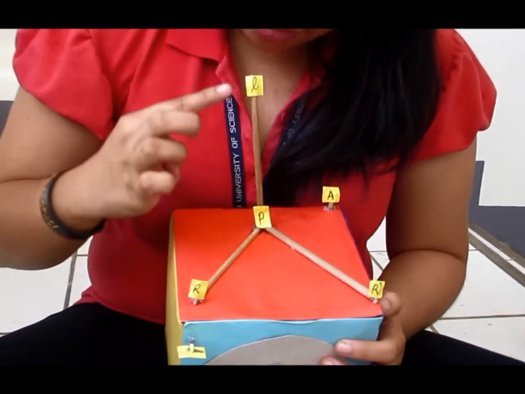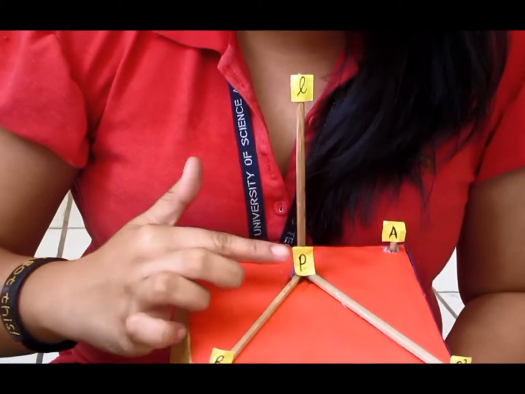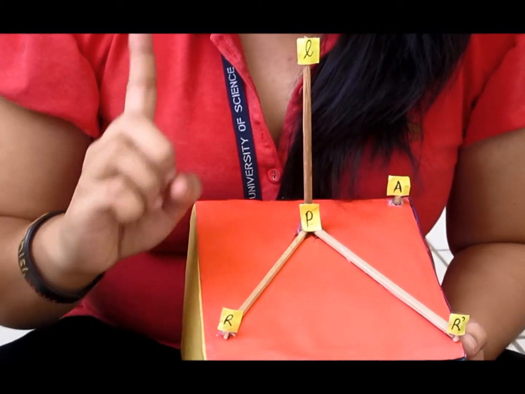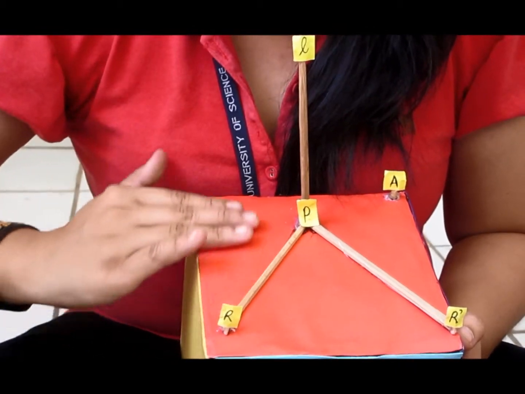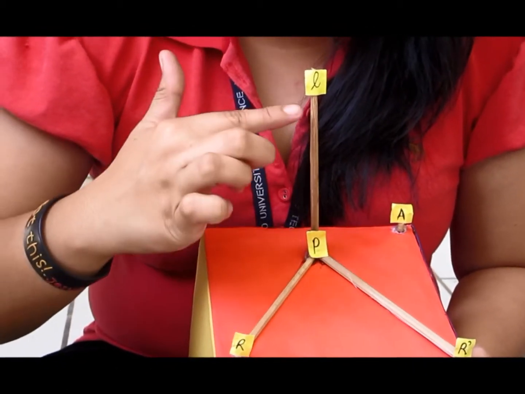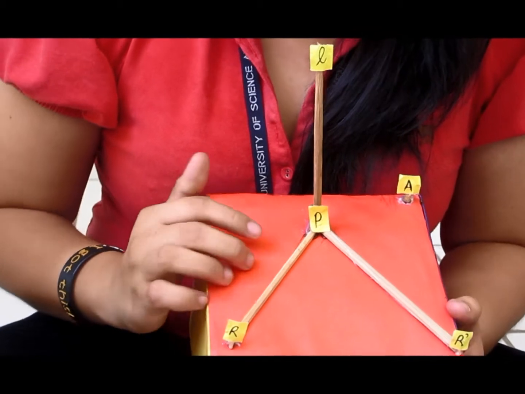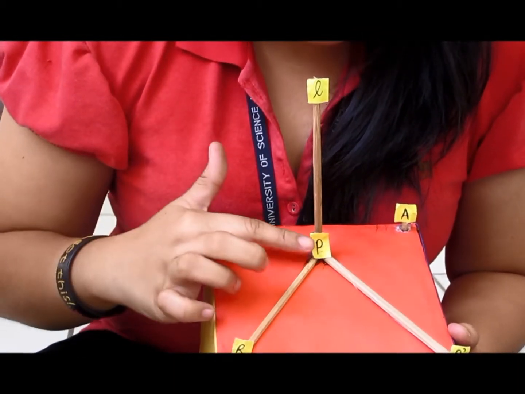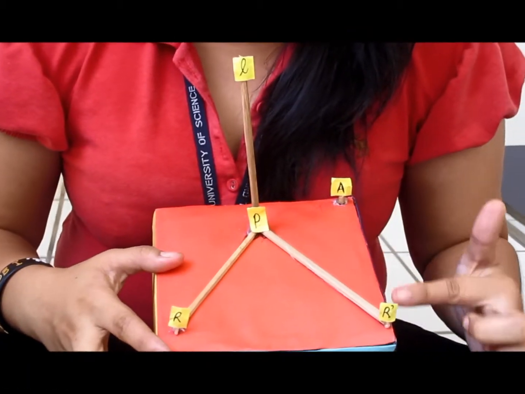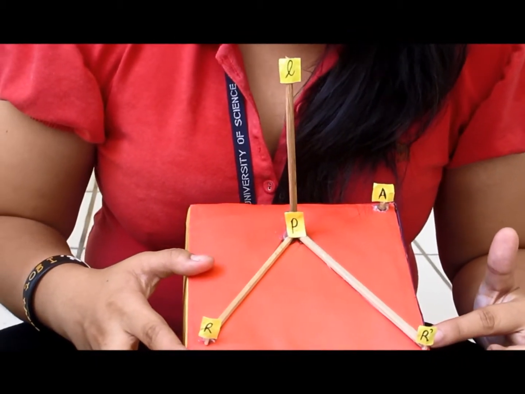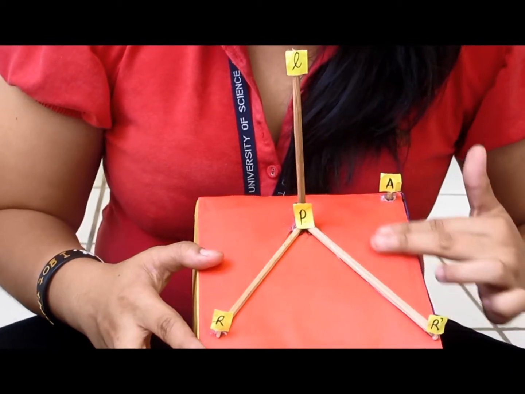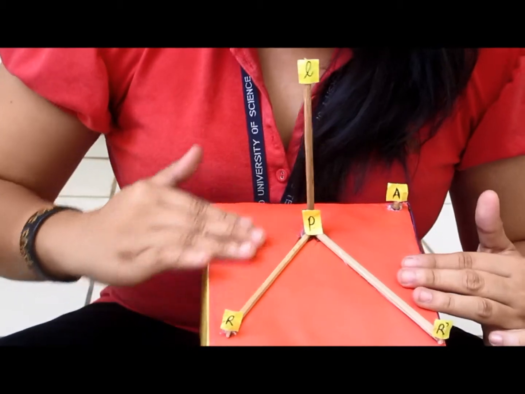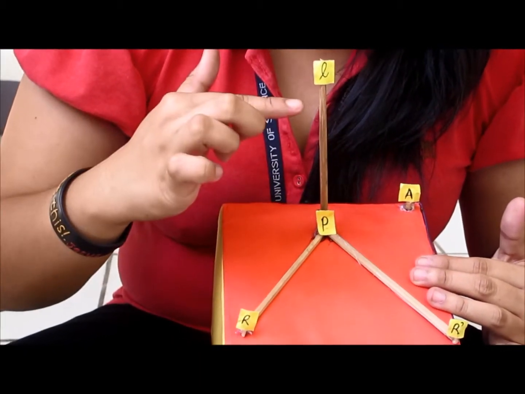We have given the line L and the point P. To prove that through this point P, there is one and only one plane perpendicular to the line L, we will draw two lines through this point P, the PR and the PR prime. Then, this plane A, determined by the two lines PR and PR prime, is perpendicular to the line L.